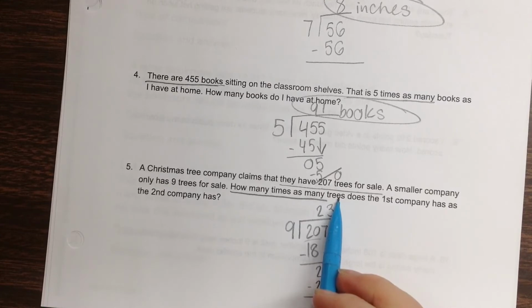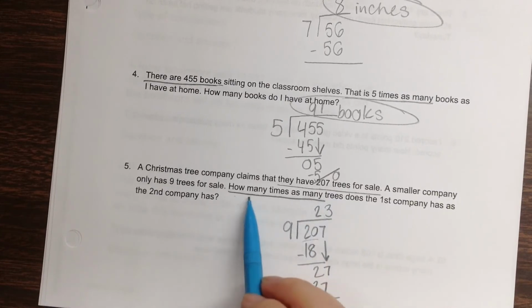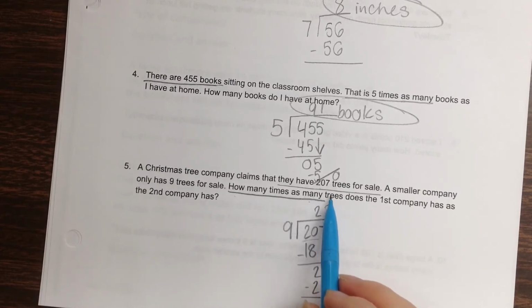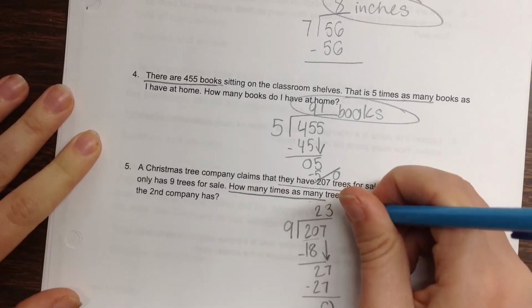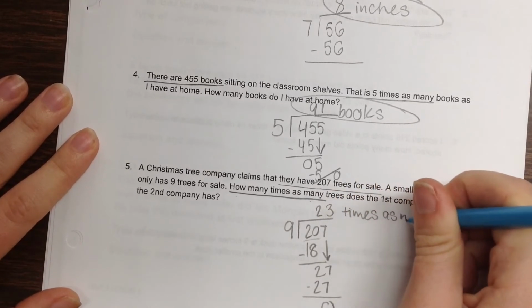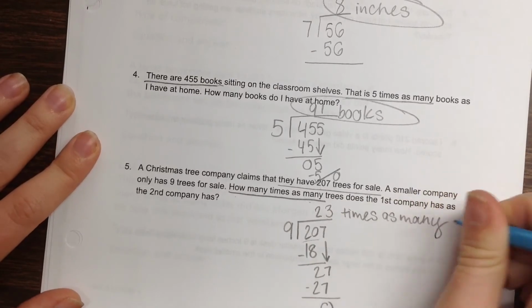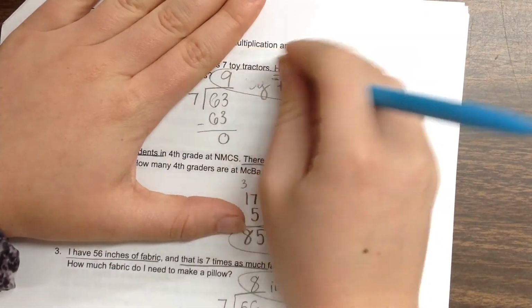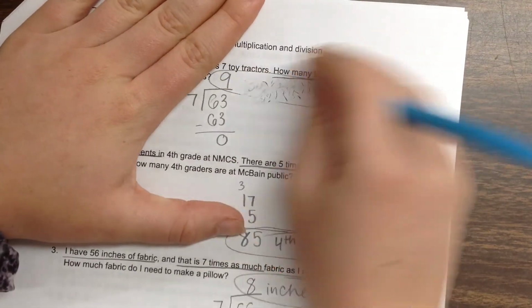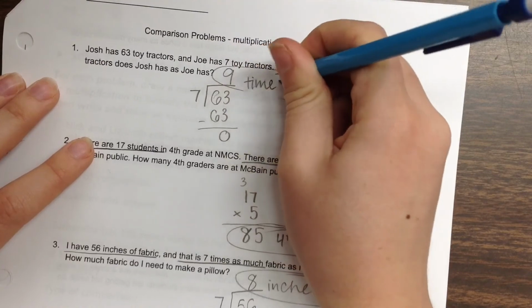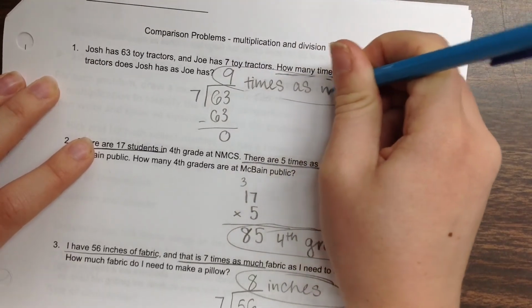Ooh, I think I did something wrong. When it says how many times as many, it's not asking for you to write trees. It's 23 times as many. So up here, you're going to have to go back and fix this, because this was a how many times as many type of problem. How many times as many? It's actually 9 times as many.